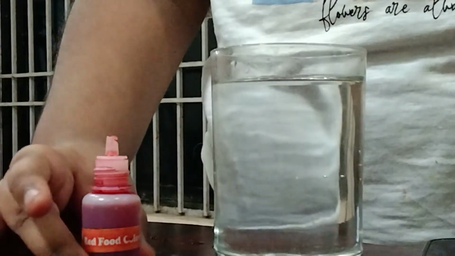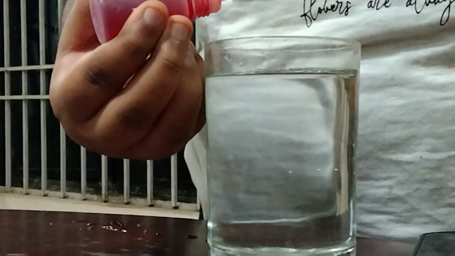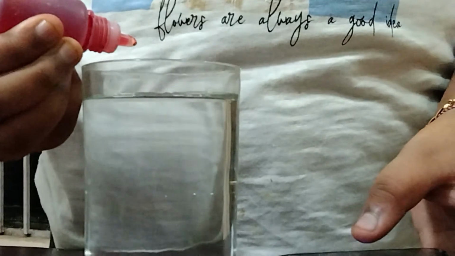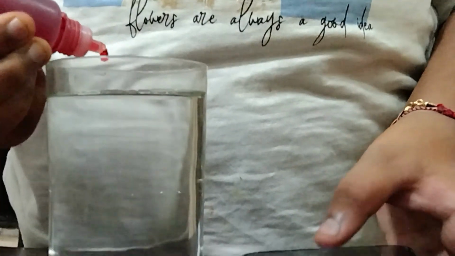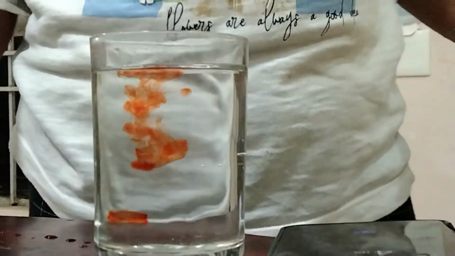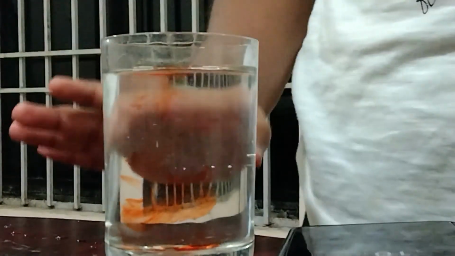And I have a stopwatch. First, we should start the stopwatch and put the drops at the same time. Put 3 drops, and it's just normal water.